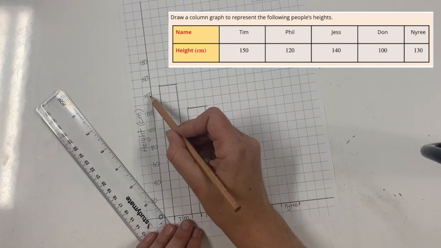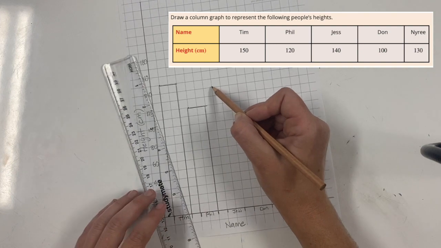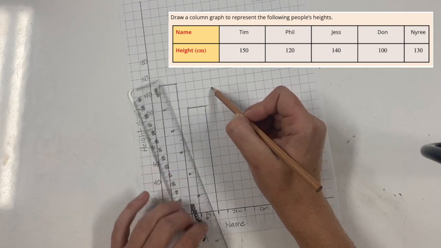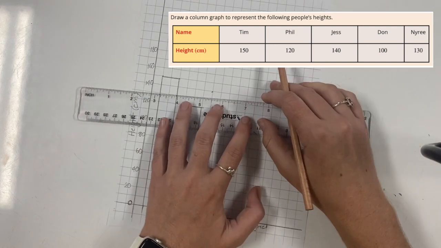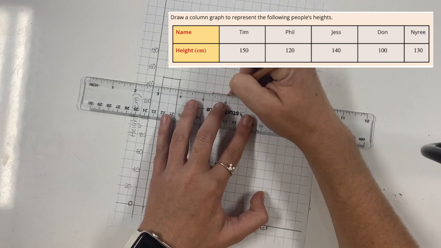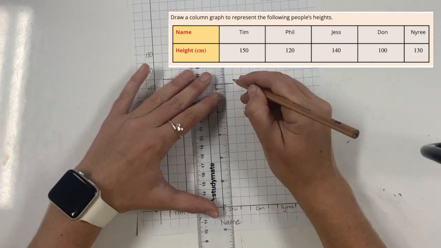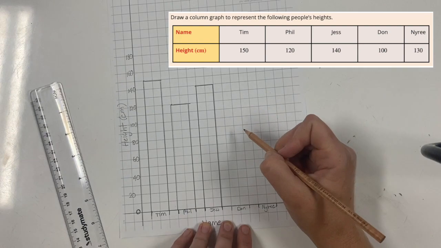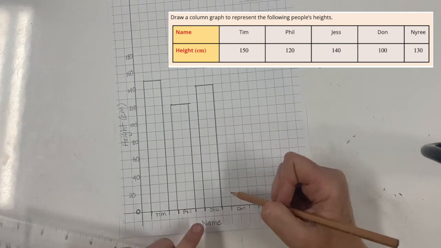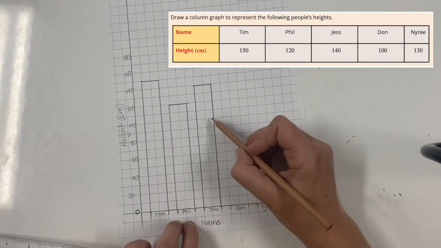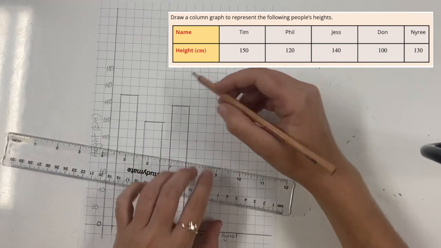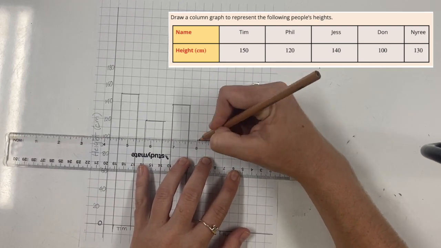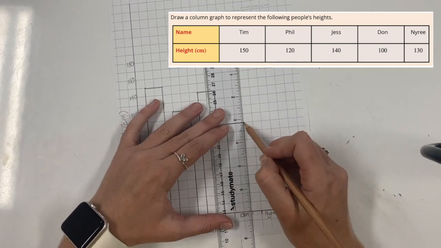Jess is 140. I need to make sure I'm lining it up to where Jess is, and I'm starting there and I'm going 2 blocks across. Now that I've done my top, I'm going down to make Jess's bar. Don is 100, and of course it's going to be 1 block away, 100, 1 block away, 2 across. And I'm bringing it down, and bringing it down.